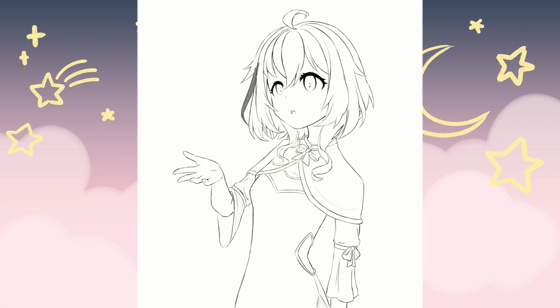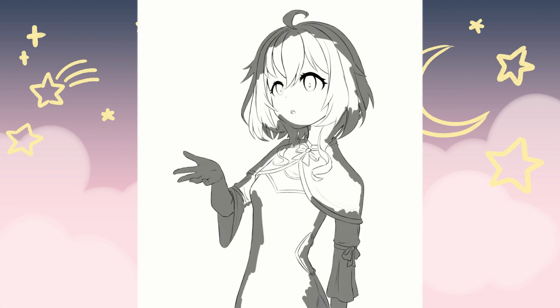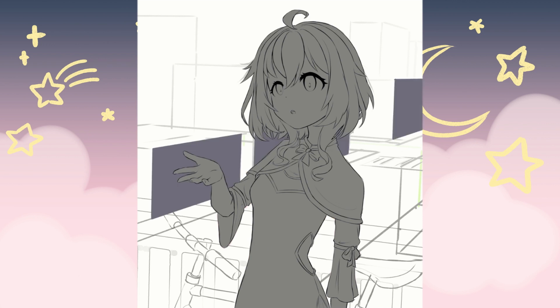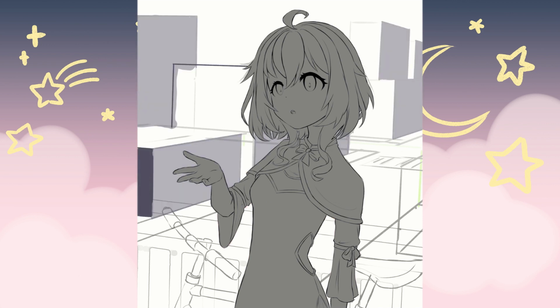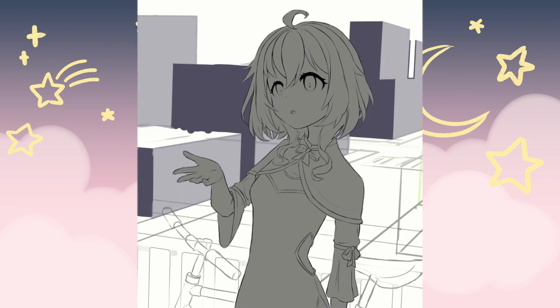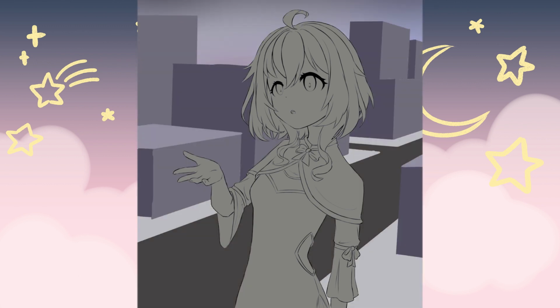I blacken the character with a solid gray color so that I can clip my shading layers to it later. And I like to paint the background before I shade the character to give me a feel for the environment that she's in. Here comes the actual background.